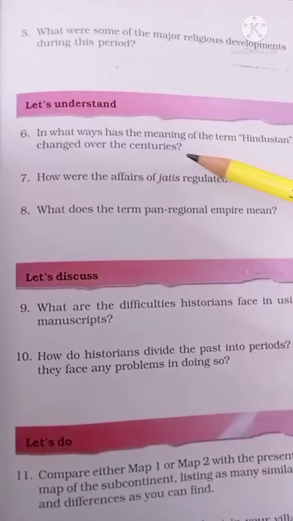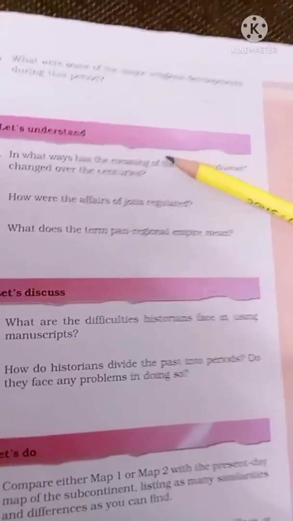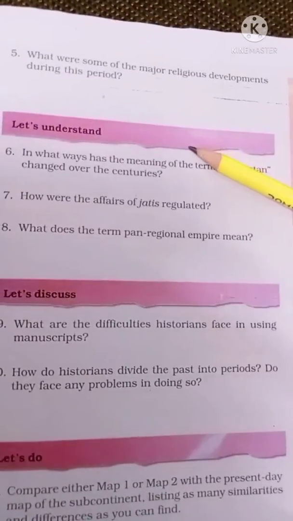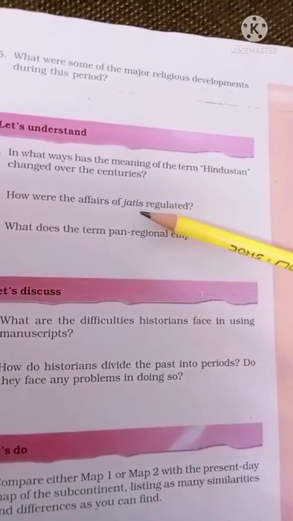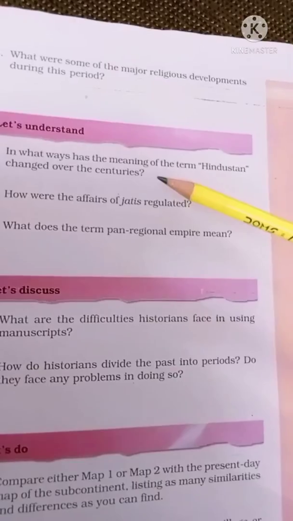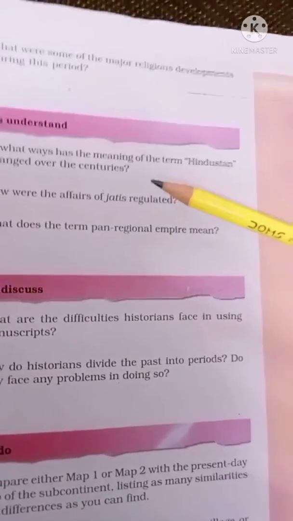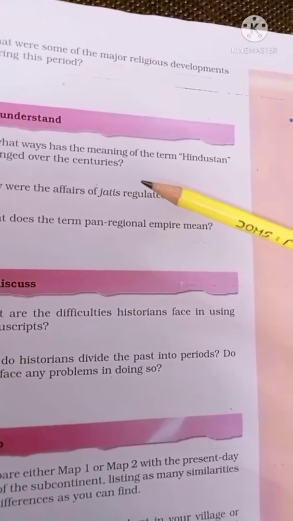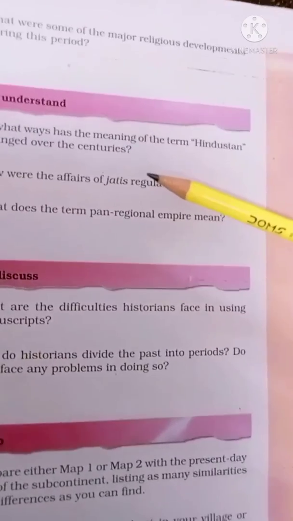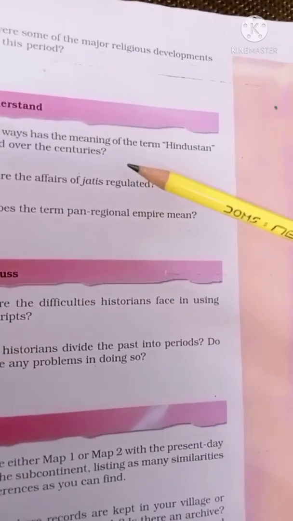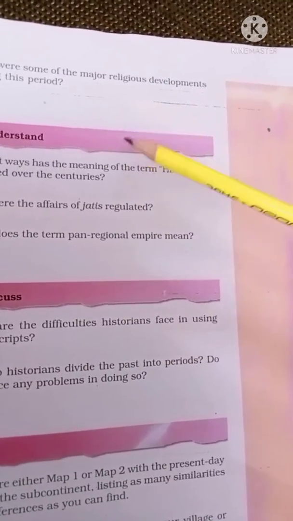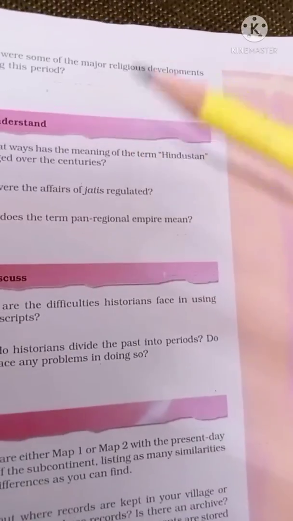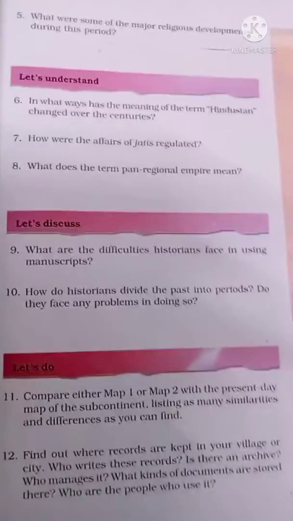Now your fifth question is, what were some of the major religious developments during this period? Now the answer will be: in Hindustan, the idea of bhakti emerged among the people. Second, the worship of new deities and the construction of temples by royalty. Third, Brahmins' importance grew due to their knowledge of the Sanskrit language. Fourth, and the last, merchants and migrants brought with them the teachings of the Quran and the holy books of Muslims.